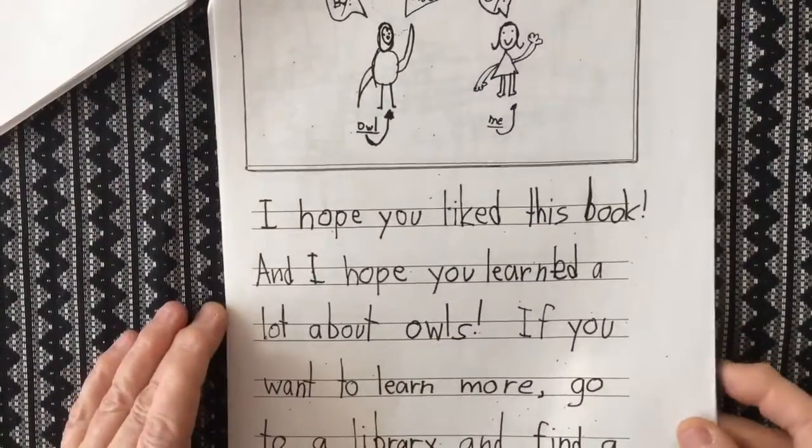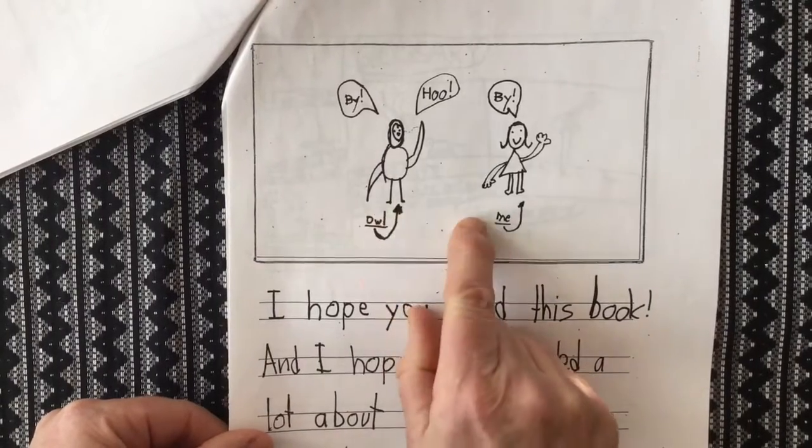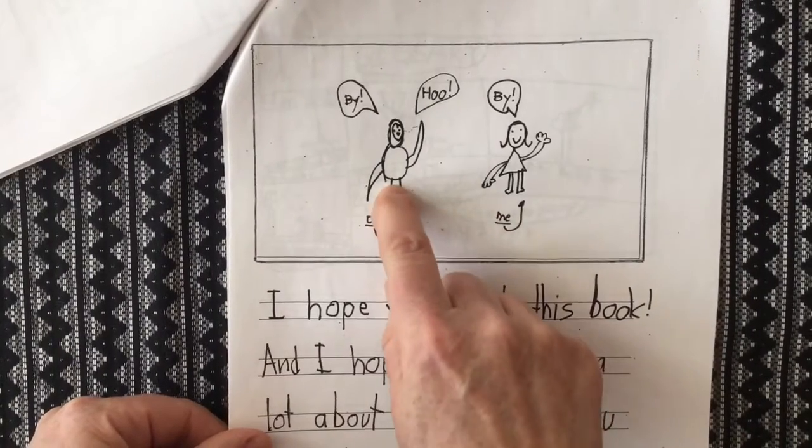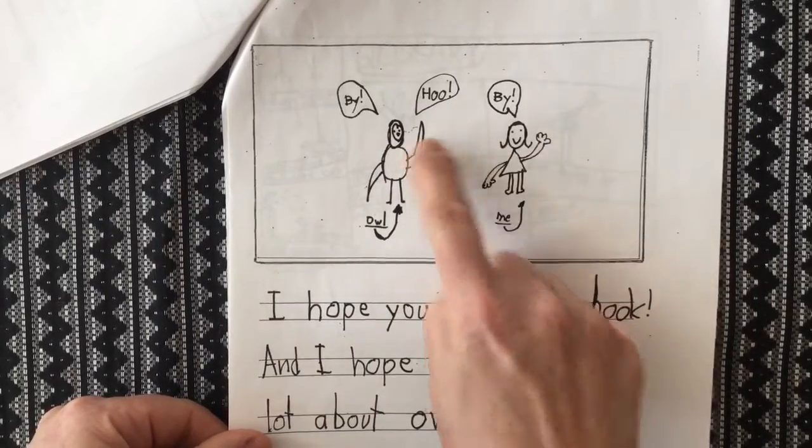Finally, at the end, in her conclusion, she has the owl and the writer talking to each other. The owl saying bye, whoo, and she is saying bye to the reader.